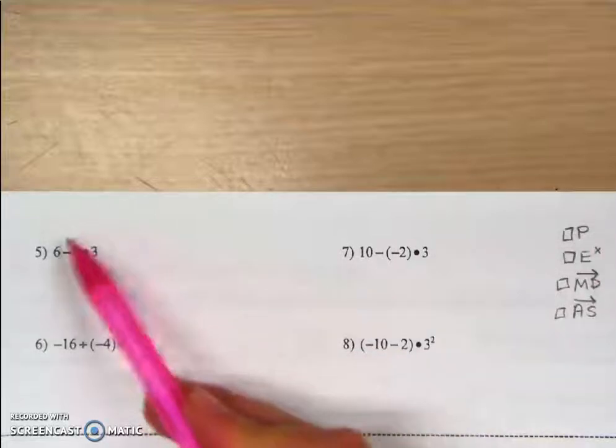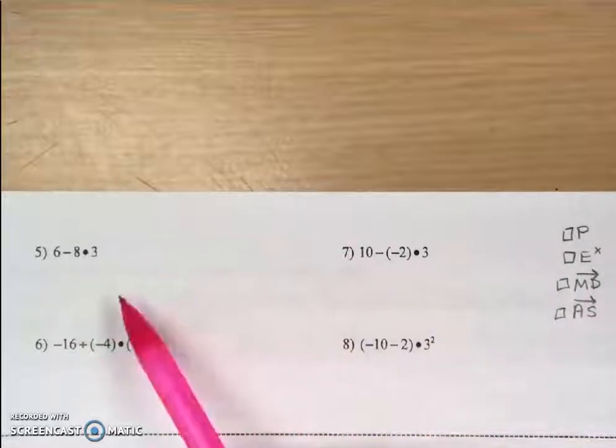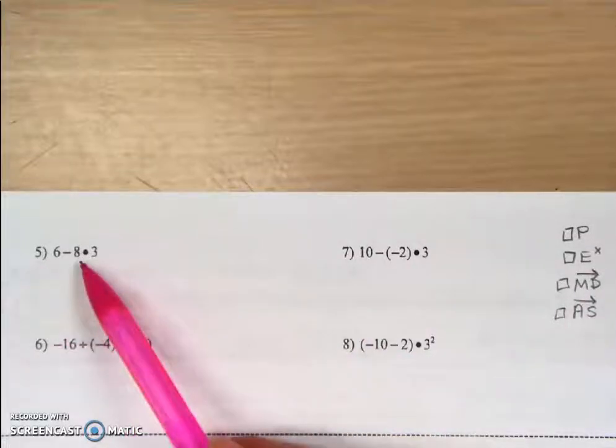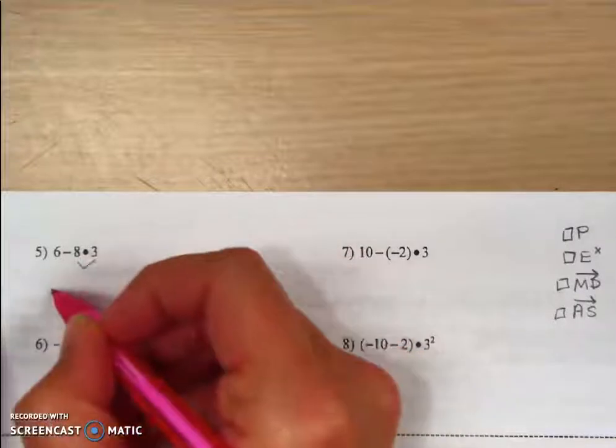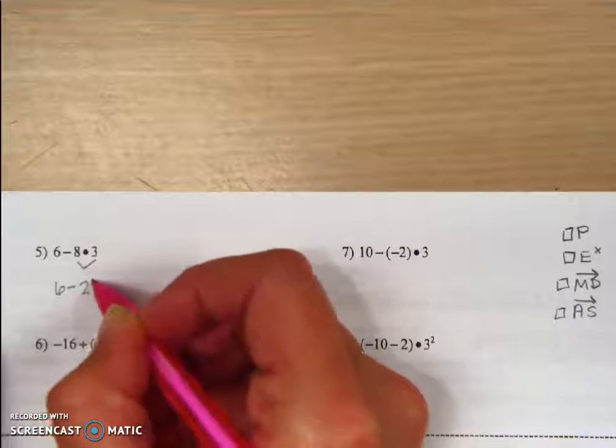All right, does this one have any parentheses? Nope. Does it have any exponents? Nope. Does it have any multiply or divide? Yes, it does. So that's what we will perform first. So this is going to be brought down 6 minus, and 8 times 3 is 24.